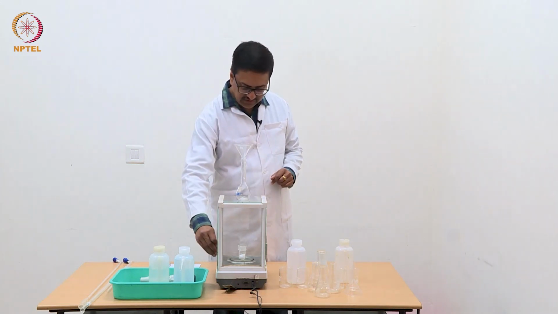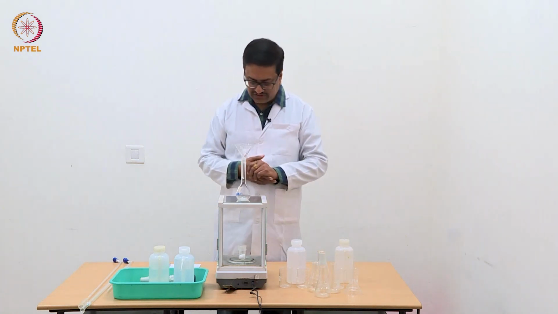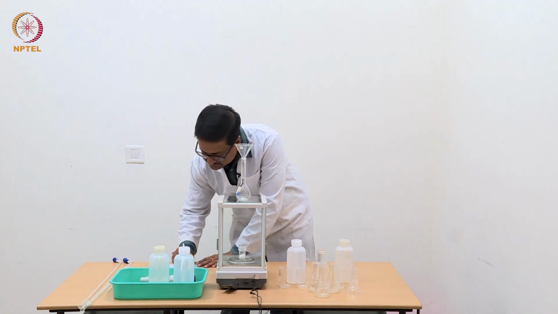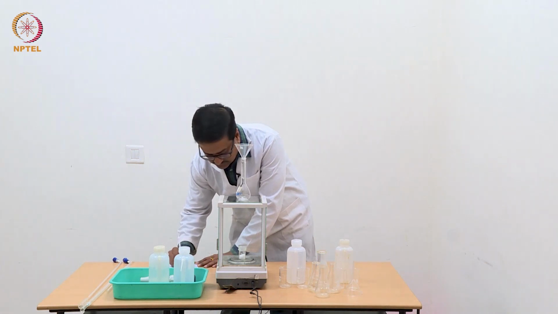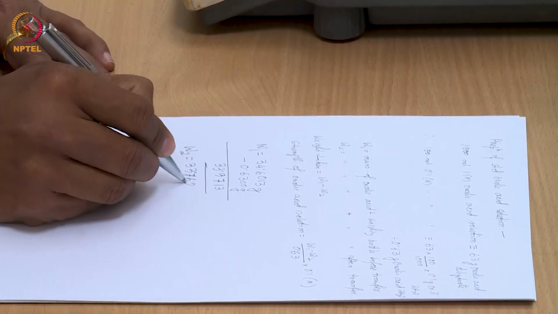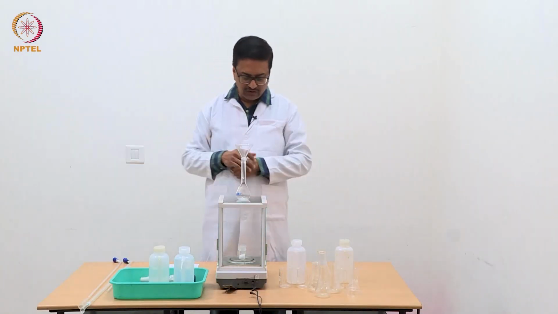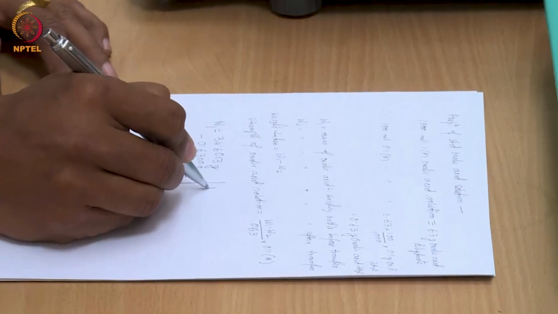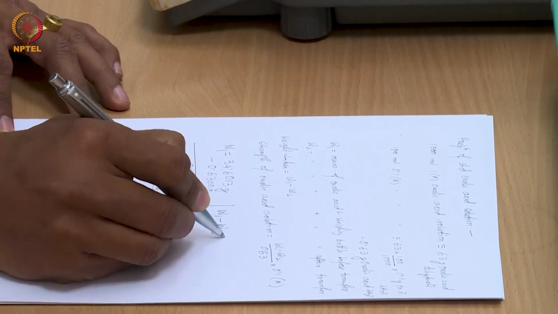So now what I see is that I have transferred a little more than what was required. So my final weight after transfer, that is W2, turns out to be 33.7623 gram.